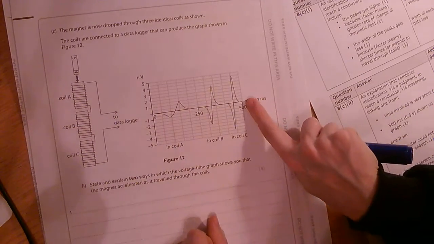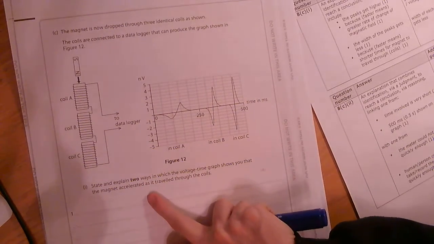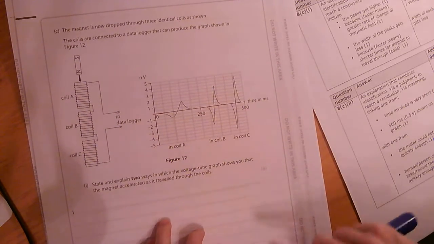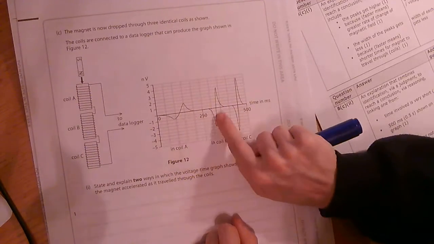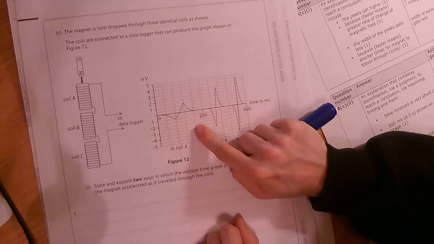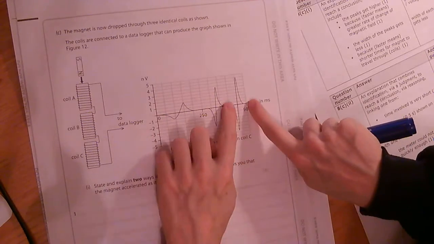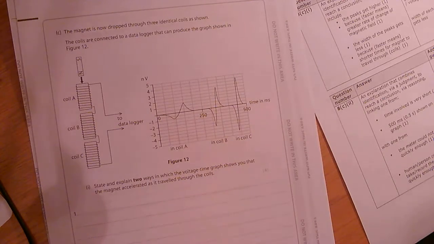The question is how. We need to state and explain. So we need to say 2 ways in which it changes, and we need to explain why we can see that it's changing, particularly that it's accelerating. So just looking at these 3 different patterns, we've got this, we've got this, we've got this, we can see 2 big changes. We can see that the pattern is getting more squashed together and it's getting taller as we go as well. Why is that?